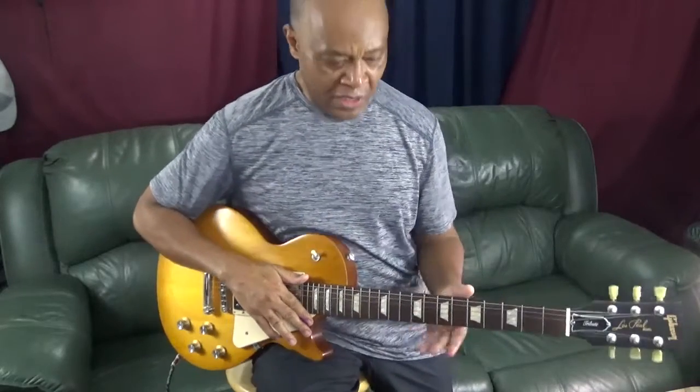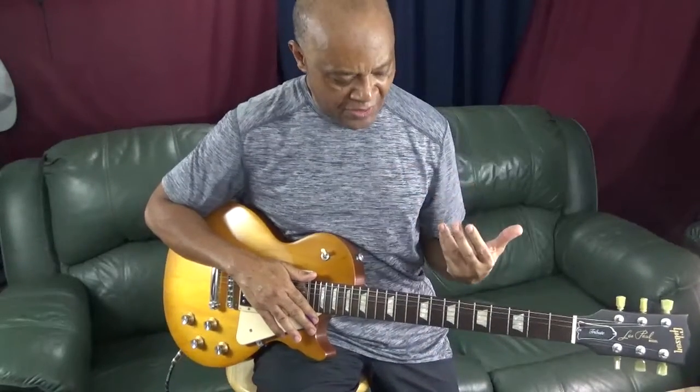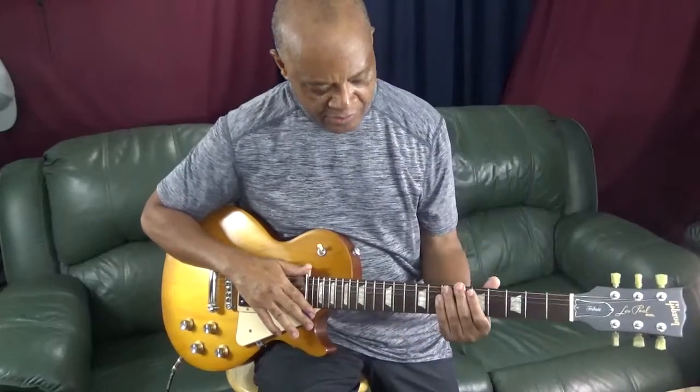So now it's going to be easy for us to play the C major pentatonic scale in position of 1, or root position, because we already have the bottom part of it, which is the top part of the previous one we just played.